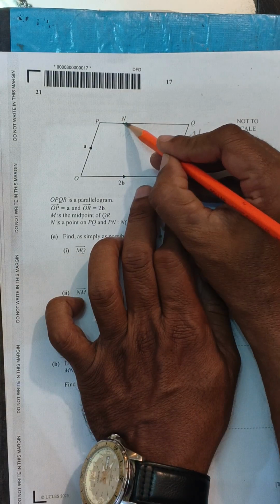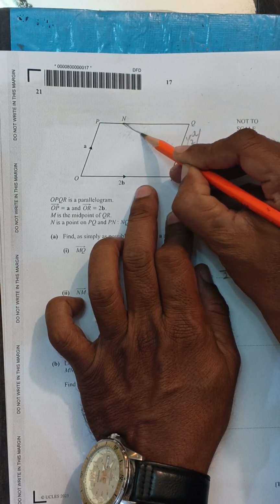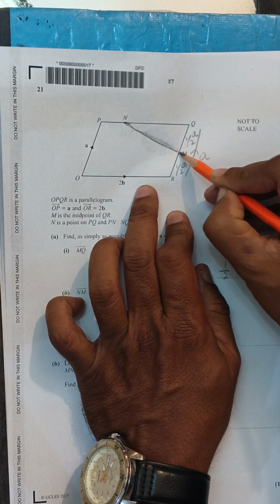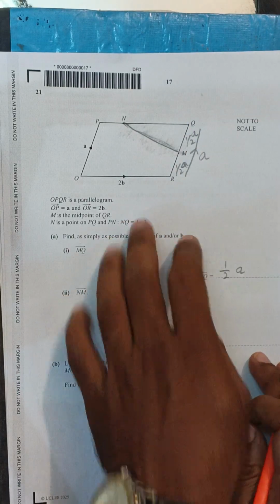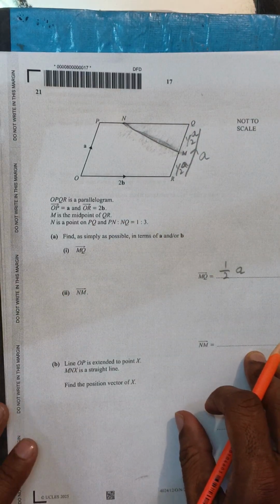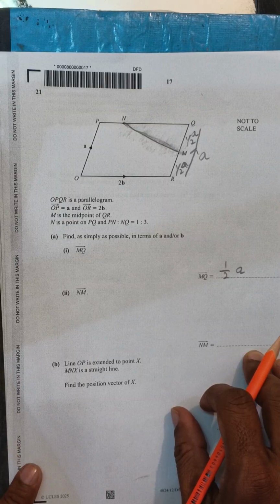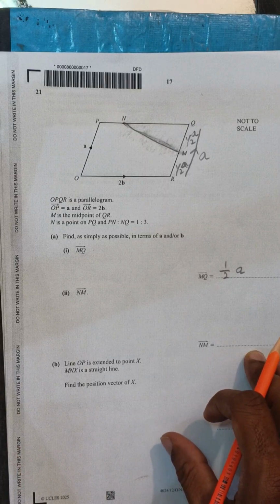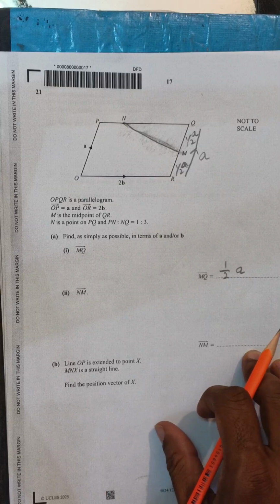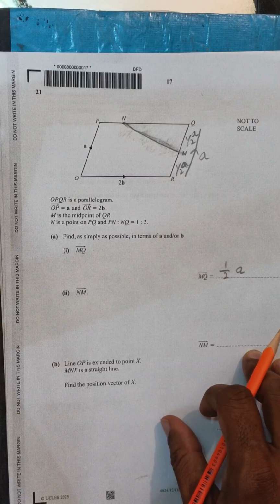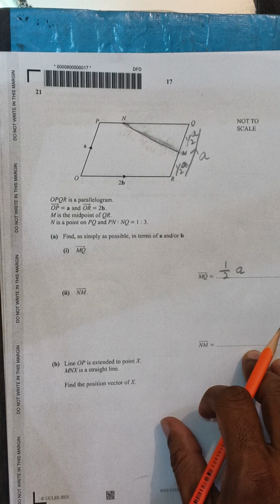Okay, this is MN. Okay, so MN, it is like he's saying, find out the value of MN.